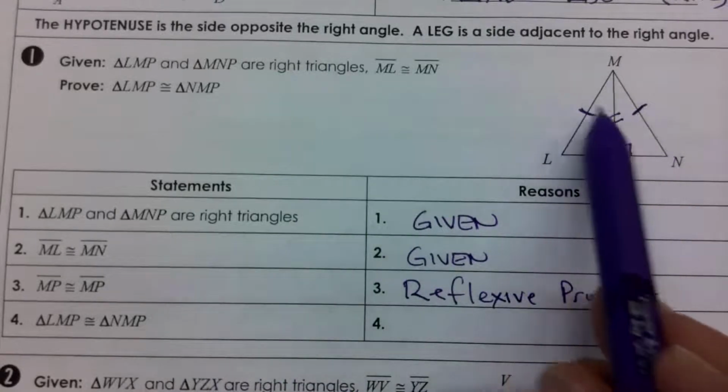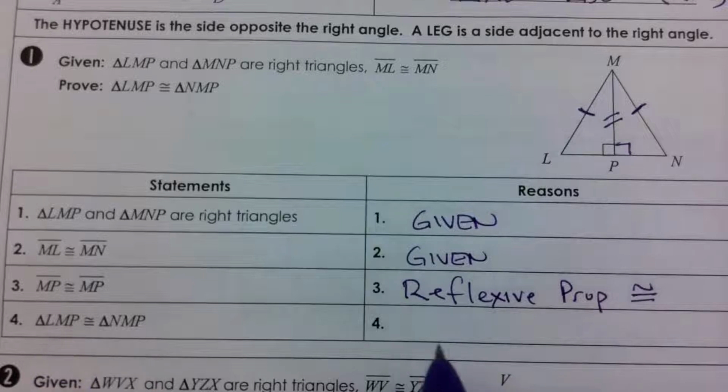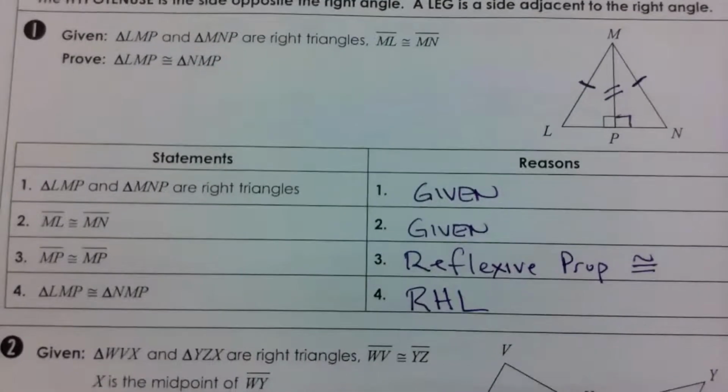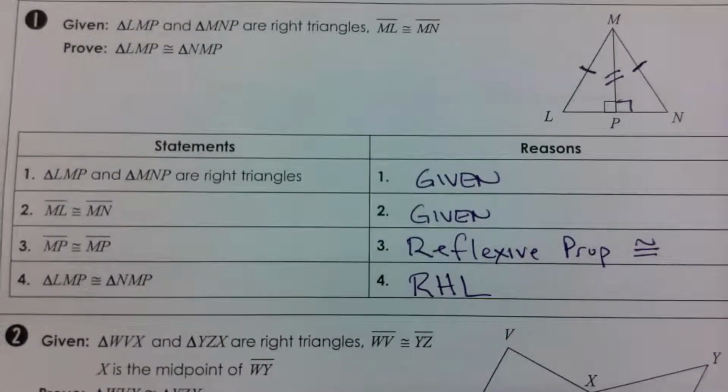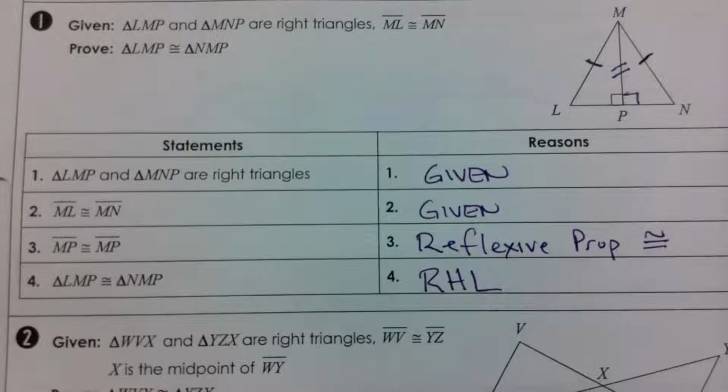You have the hypotenuse and the leg. So we can claim that these 2 triangles are congruent by what theorem? RHL. And again, some people call it HL. I like using all 3 because that's consistent with the other theorems where you have to have S, S, and S, and SAS, etc. Any questions on that first theorem, first proof?